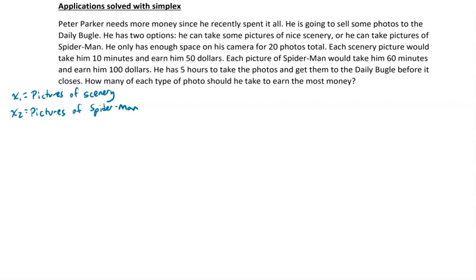Alright, so if we think about our profit equation, we want the most money. So we're going to look through and find the money for everything. Each scenery picture would earn him $50. Each Spider-Man picture would earn him $100. So that is going to be 50x1 plus 100x2.